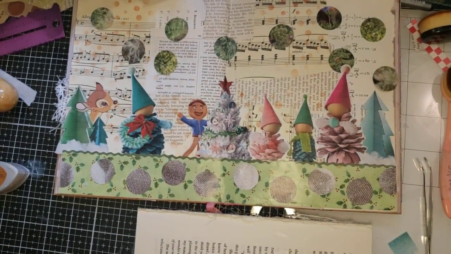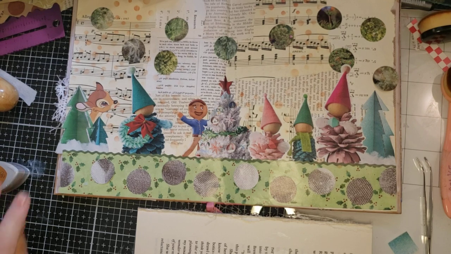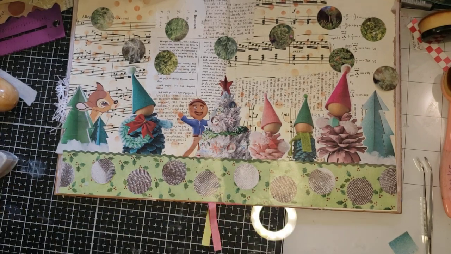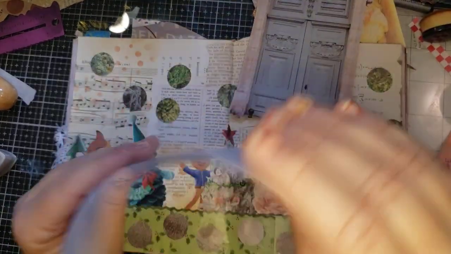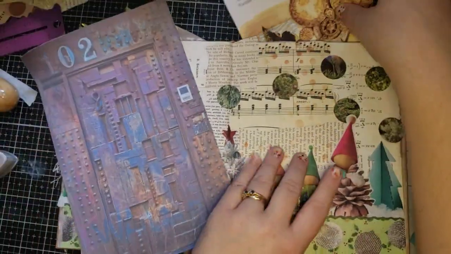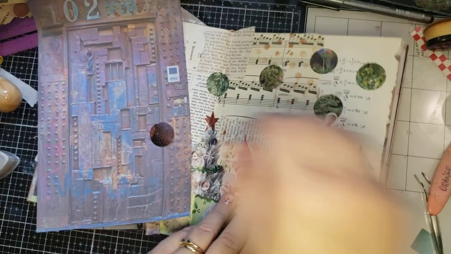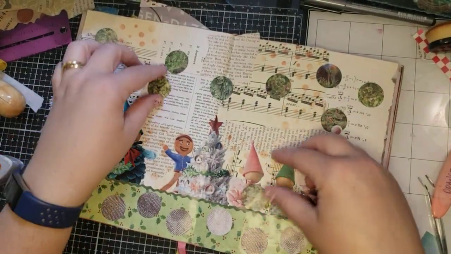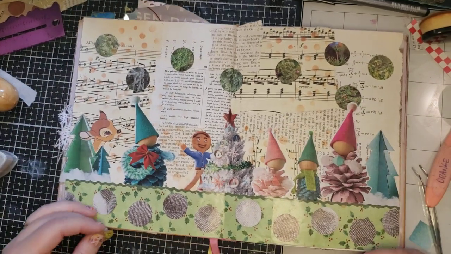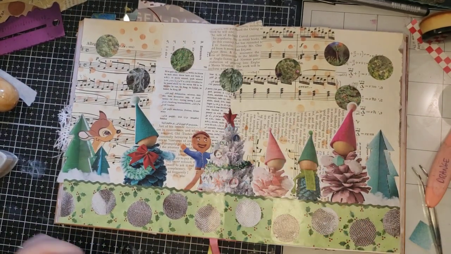Have I done a scene before? I don't know if I have. I think I've done more just random collage, and this one's a little bit less. Whoops, I'm just trying to move these things out of the way because they are sticking out the back. Do I still need these circles or not? To fill in a little bit here and there, maybe?